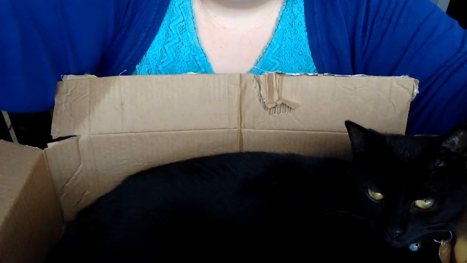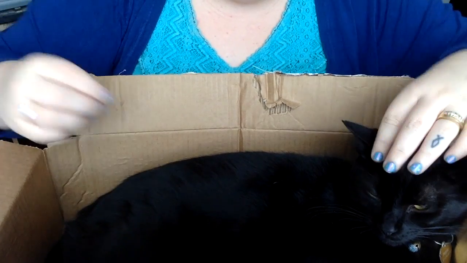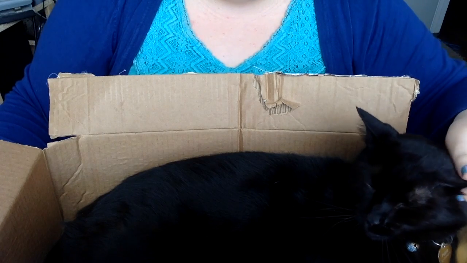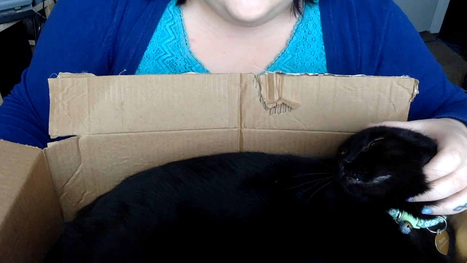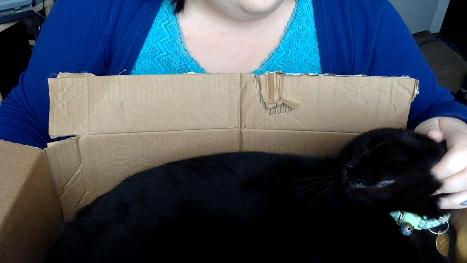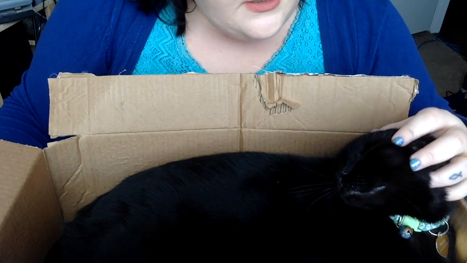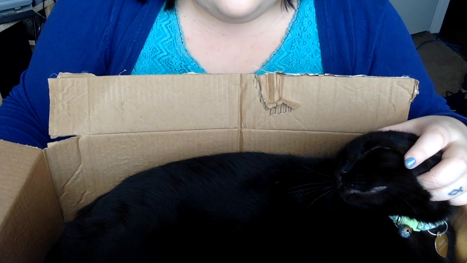Also, I have a little friend who wanted to say hi in his box. Right? Say hi, Petrie. He's just been chilling in his box here all day, and he just wanted to say hi. Right, Petrie? Yeah, he's a good boy.